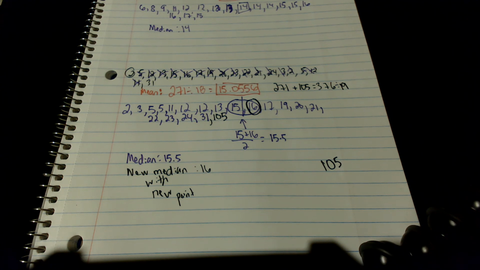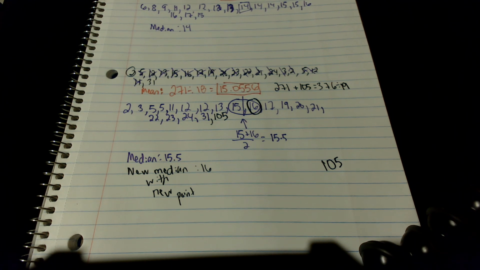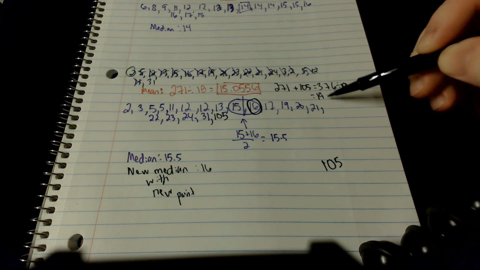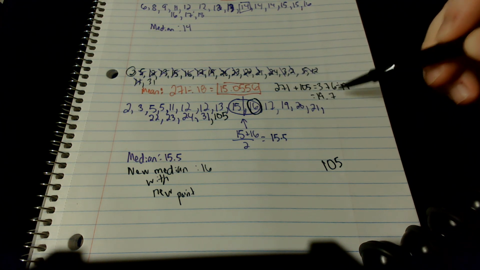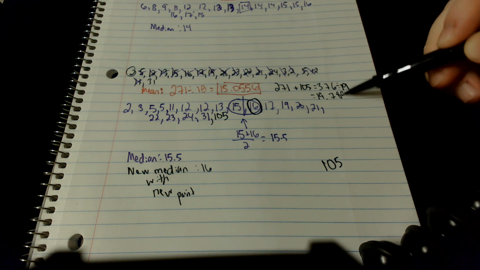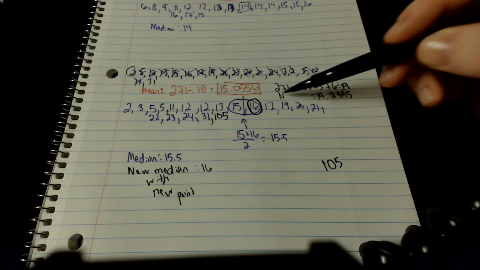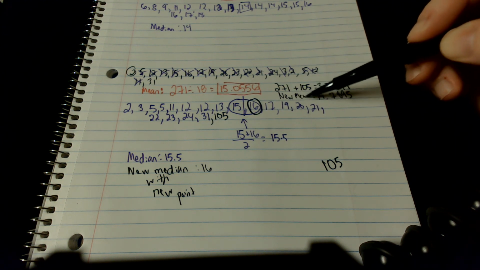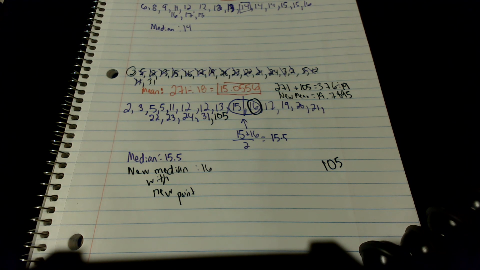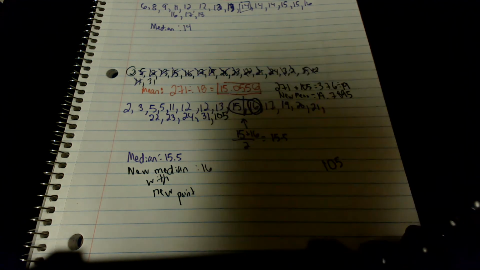So 376 divided by 19 gives me 19.789. And you notice that this is my new mean, that's a big jump. Well, at least much bigger than the median. So what's happening here? It's this idea of resistance. Resistance and what it means to shape.